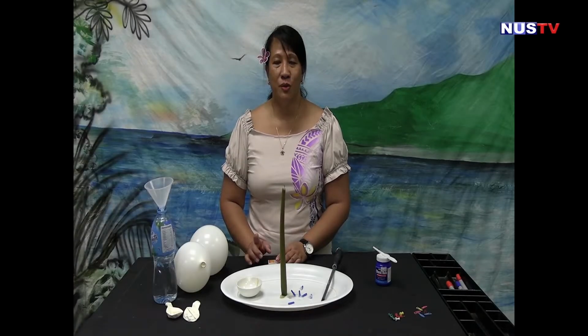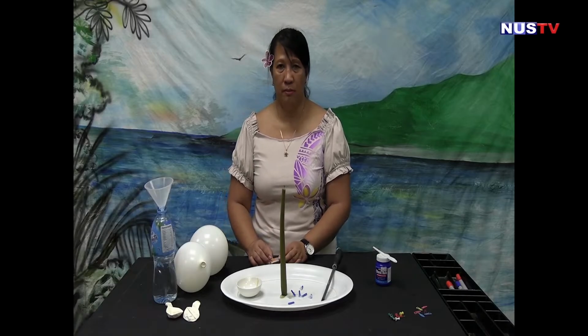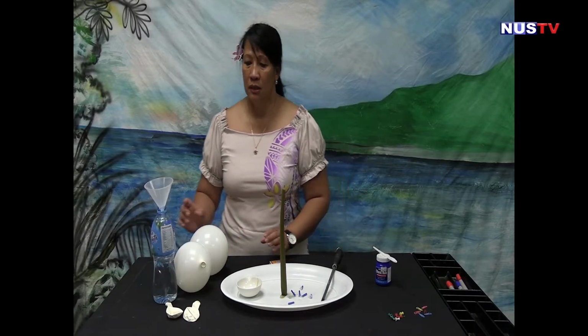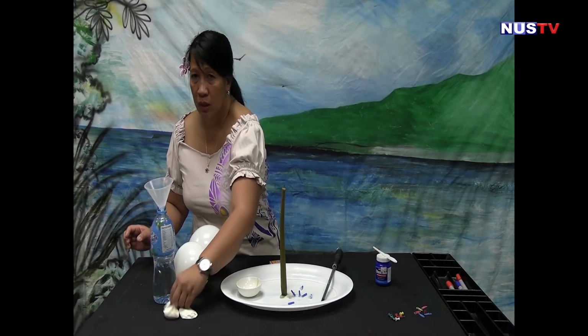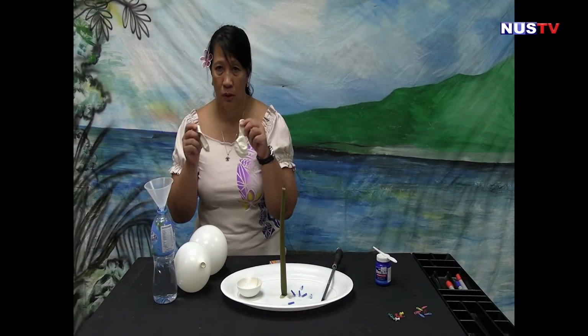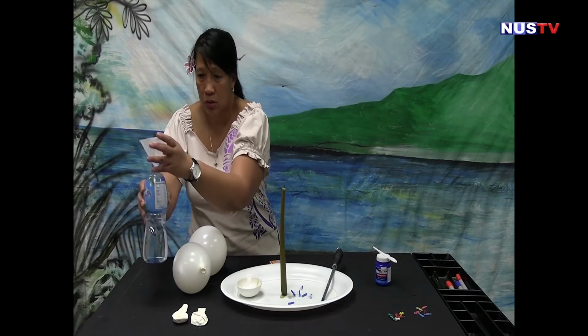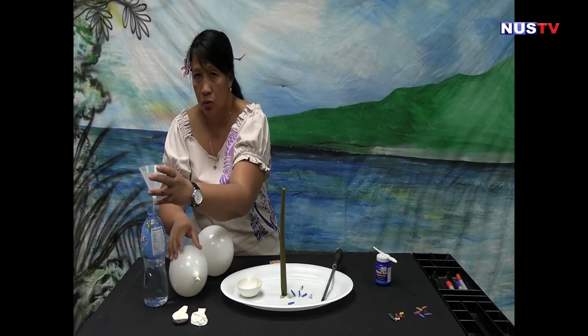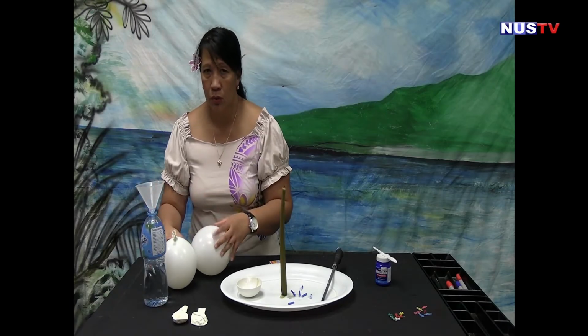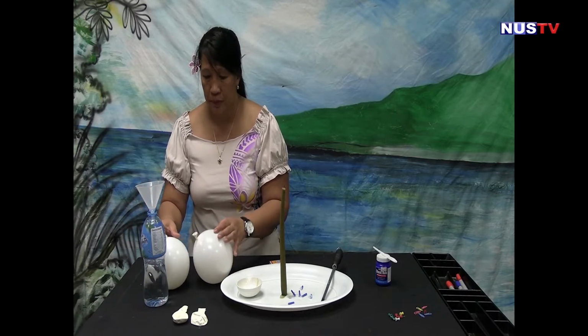Our activity 2 today is called the heat capacity of water. The materials we need are just 2 regular latex balloons, some water and a funnel to pour the water into one of the balloons.